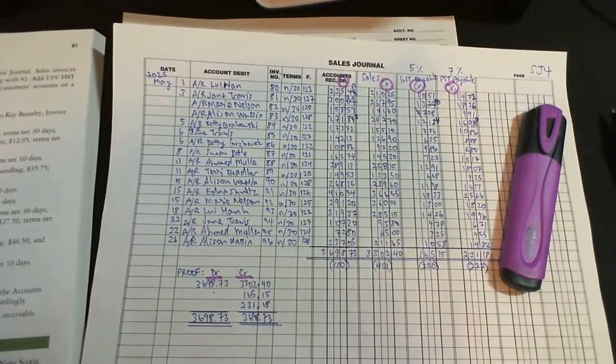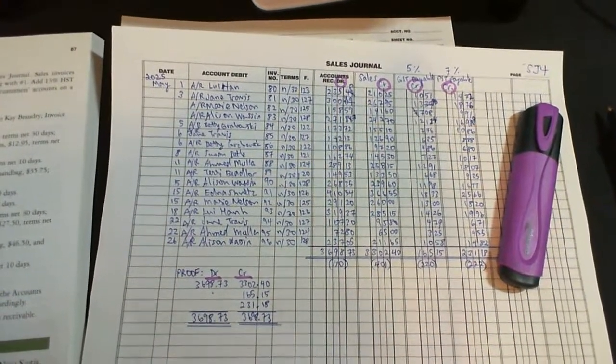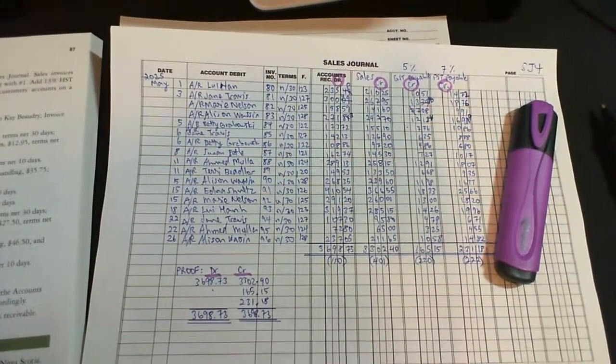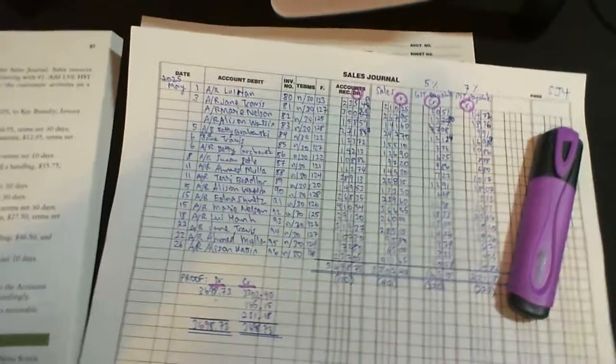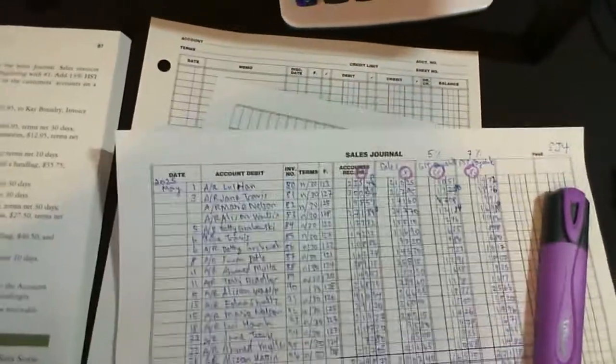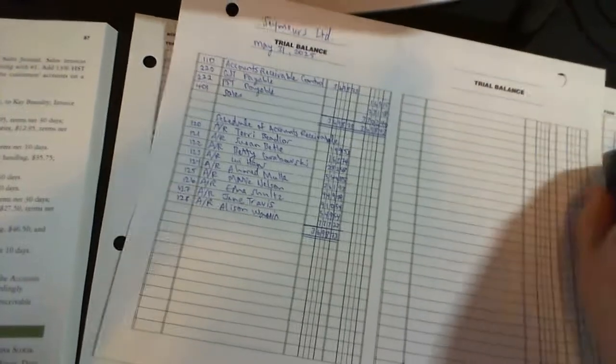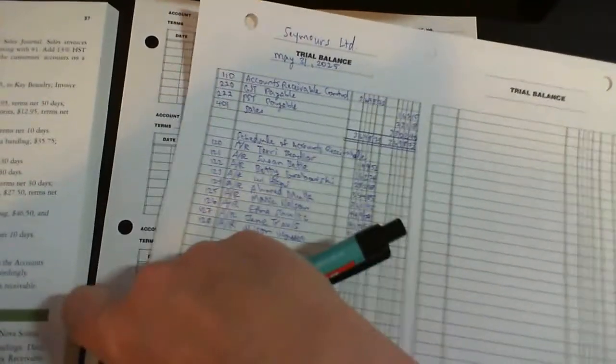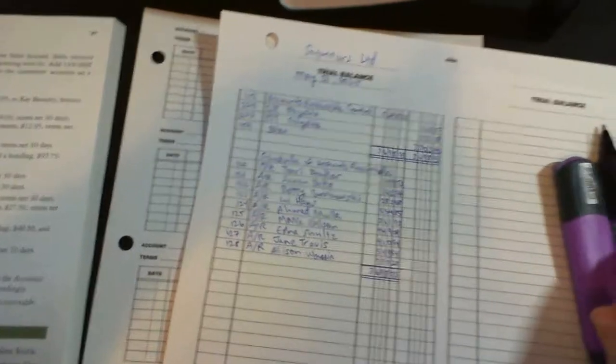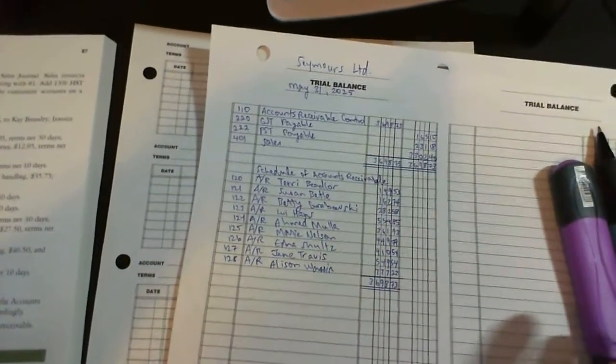Now looking at the exercise, you can see that the step is to prepare a trial balance with a schedule of accounts receivable. So in your worksheets, you have trial balance pages. They look like this, and your trial balance should read just like this one.